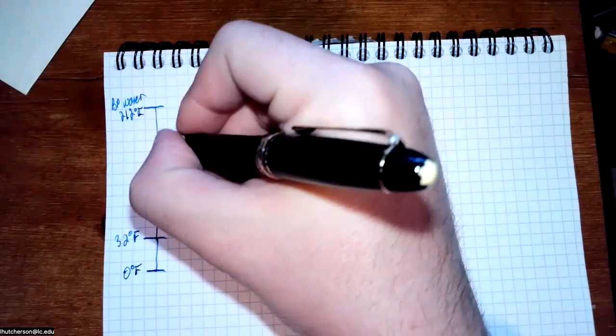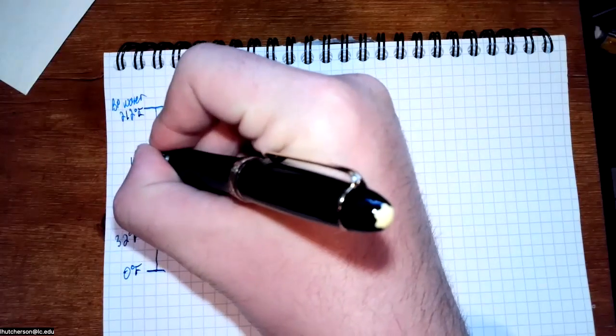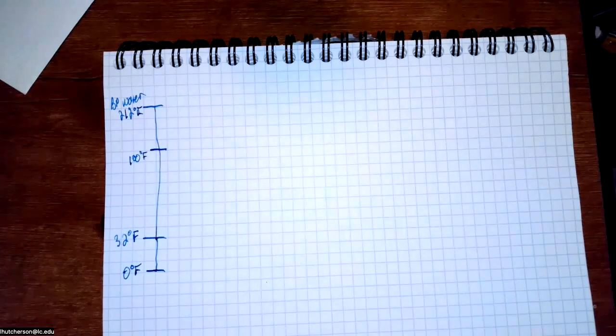Then he said, okay, 100 degrees Fahrenheit is normal human body temperature. Of course, we know now, typically we say that normal human body temperature is 98.6 degrees Fahrenheit, but close enough.